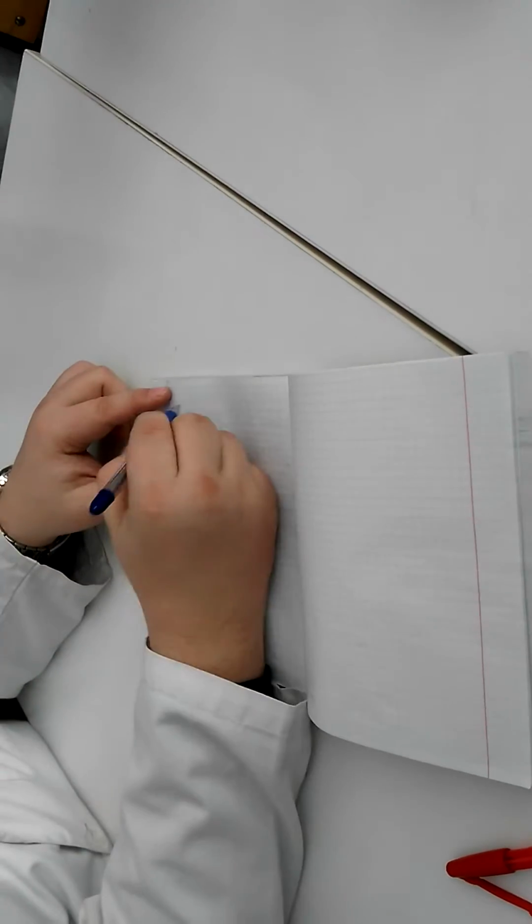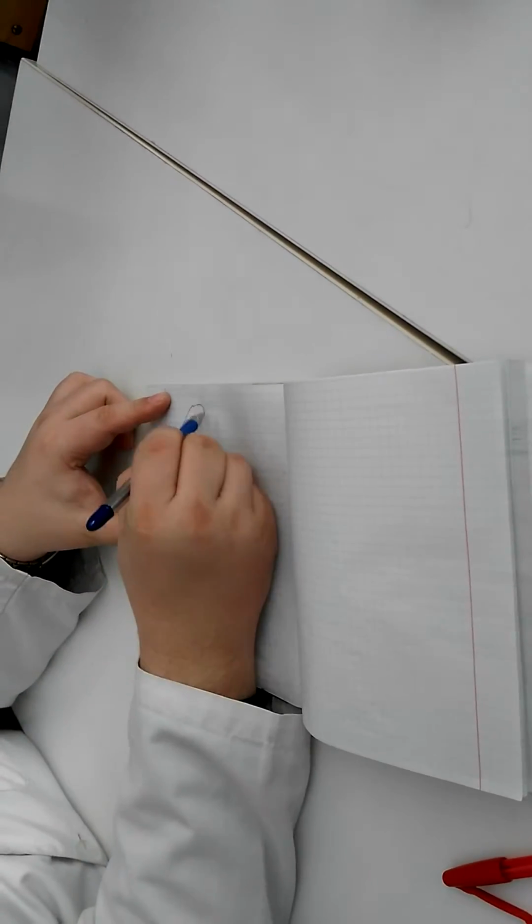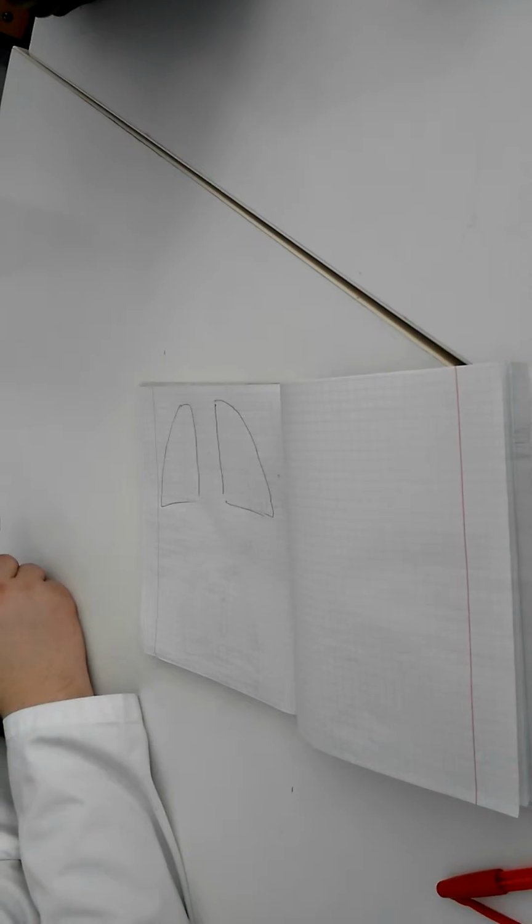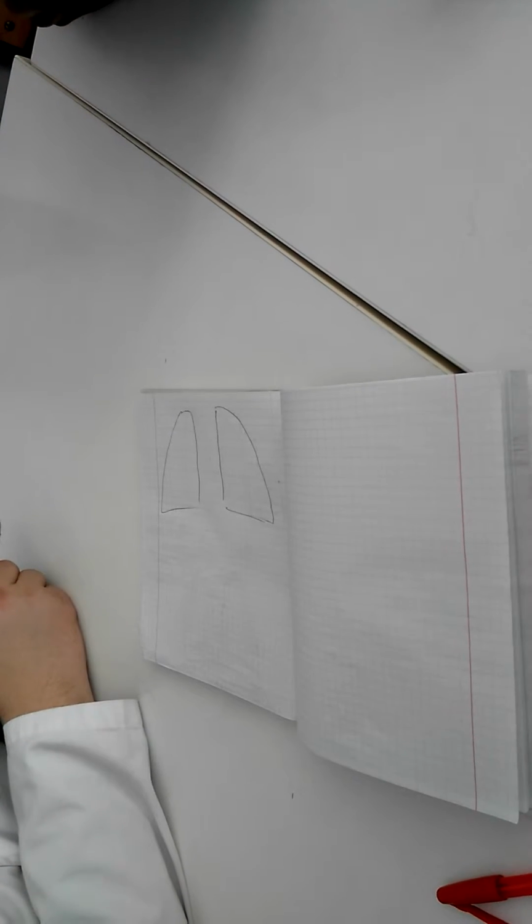What do you need to know? You need to know the borders of the lung. How will you study the borders of the lung? According to the topographic lines of the body. Your first topic was where the teacher told you about anatomical planes and axes, and also about anatomical lines, topographic lines.